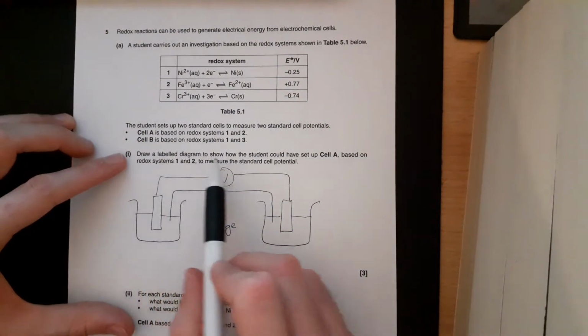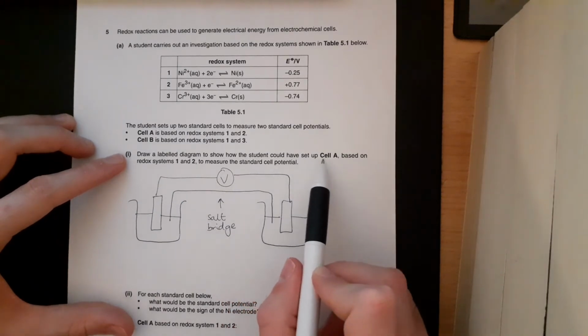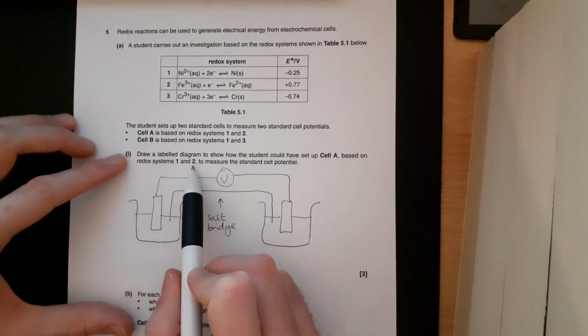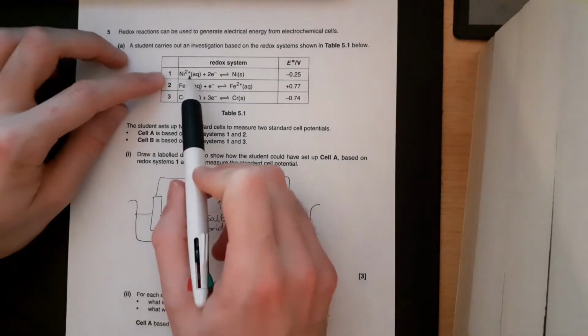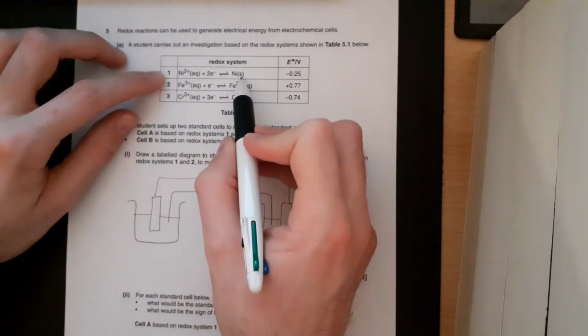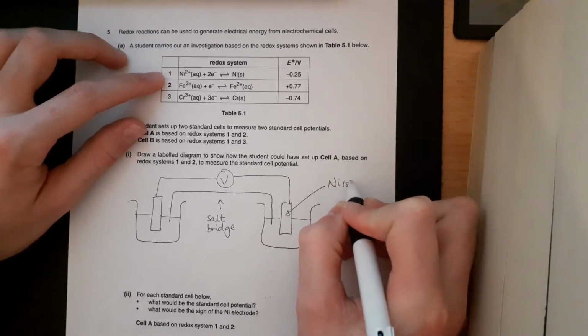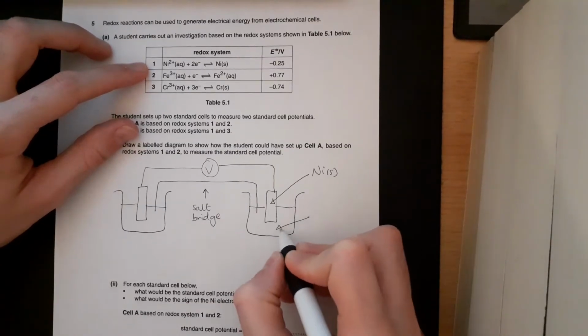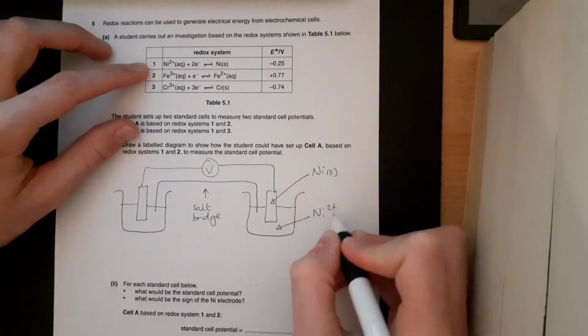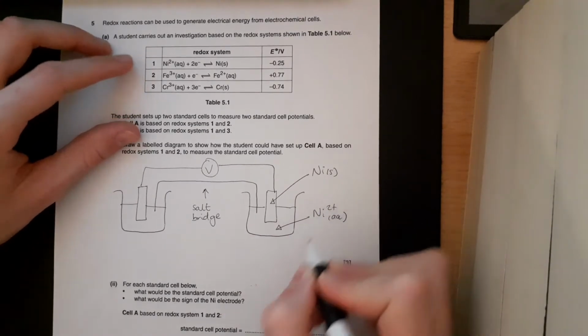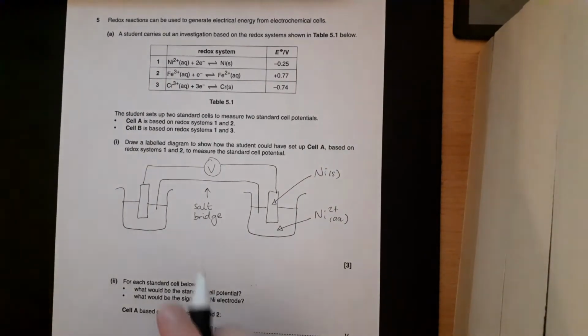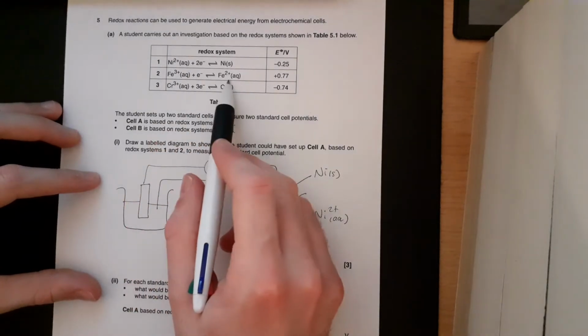And then it says a labeled diagram to show how they could have set up cell A, which is based on redox systems 1 and 2. Okay, so redox system 1 is nickel 2 plus and nickel as a solid. So we'll have a solid nickel electrode, and we'll have a solution of nickel 2 plus aqueous. And number 2 is Fe3 plus and Fe2 plus.